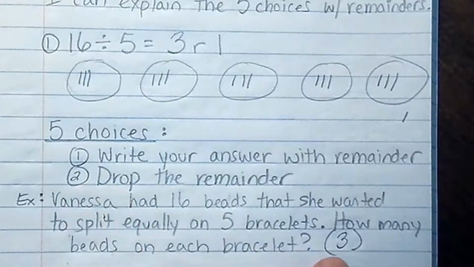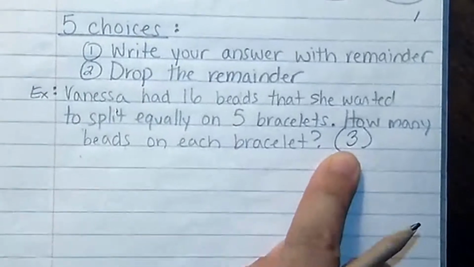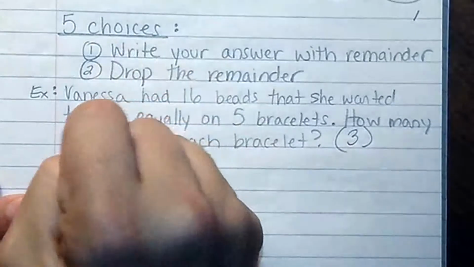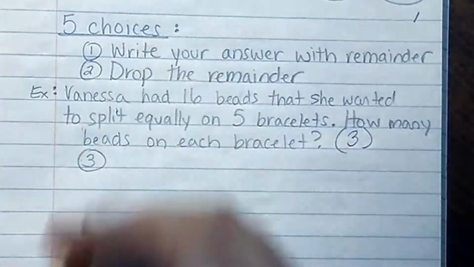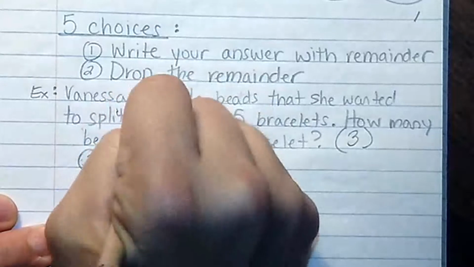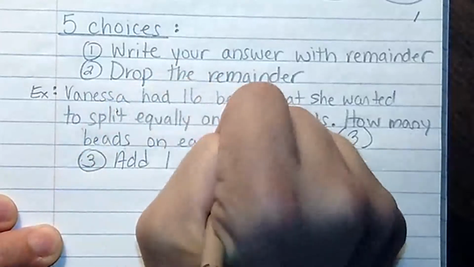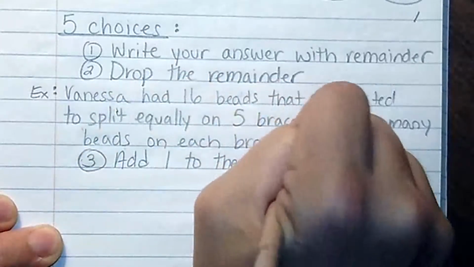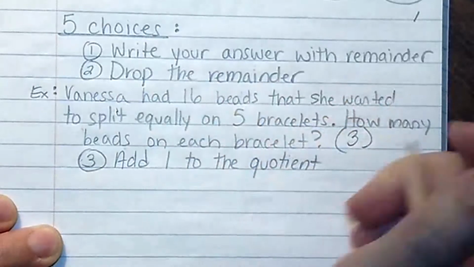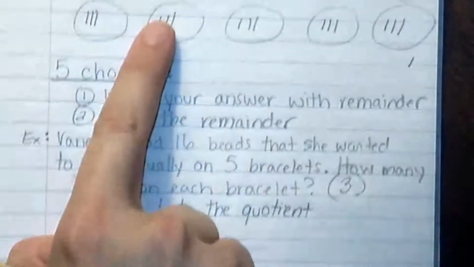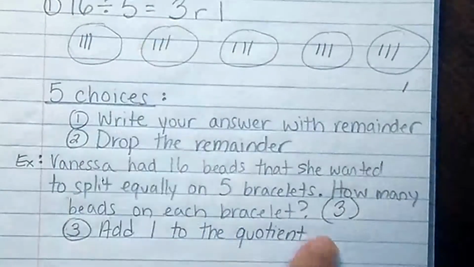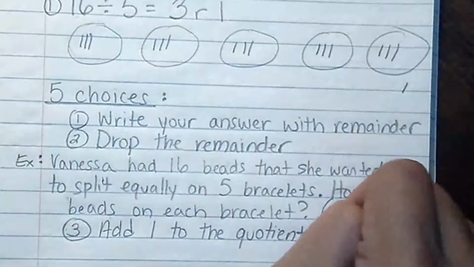Number 2, this is definitely a choice. Sometimes you have to drop the remainder like it's not even there. Choice number 3. Sometimes we have to add 1 to the quotient. So our answer was 3, but sometimes the answer is going to be 4.